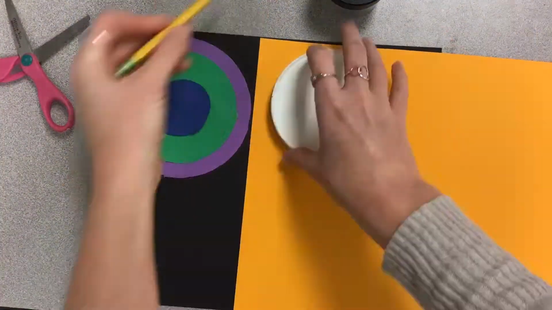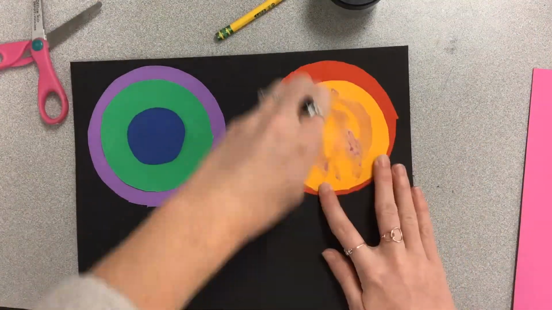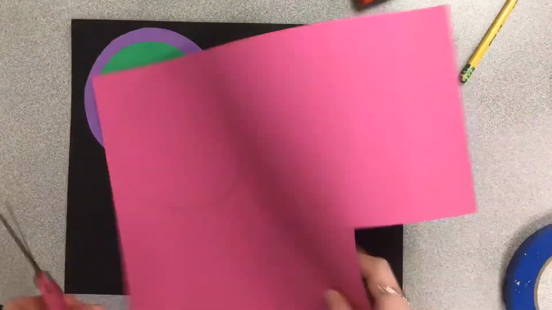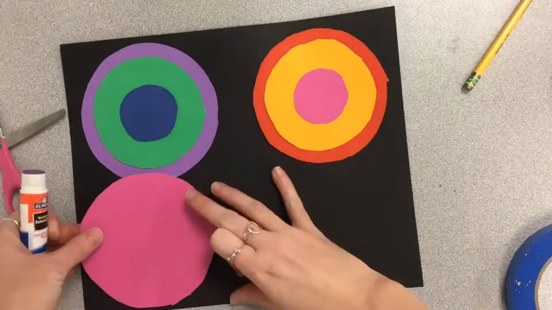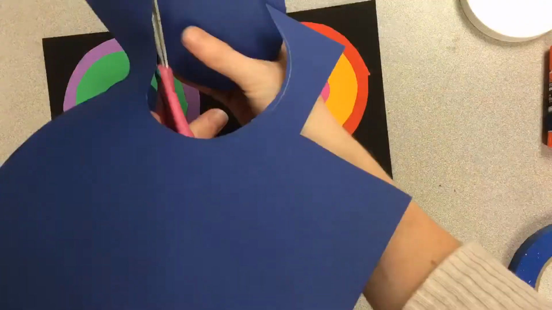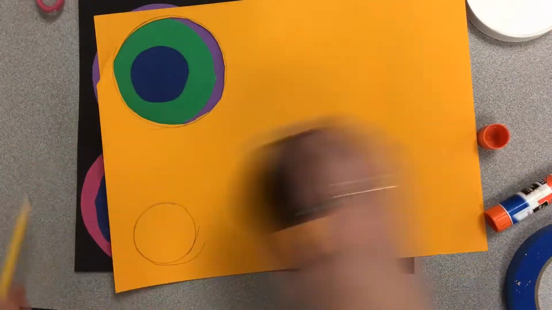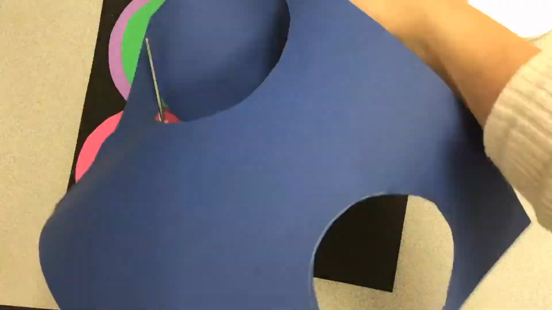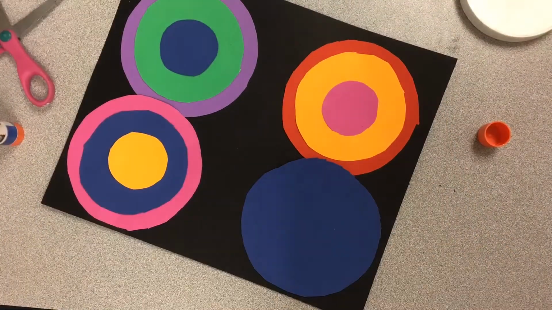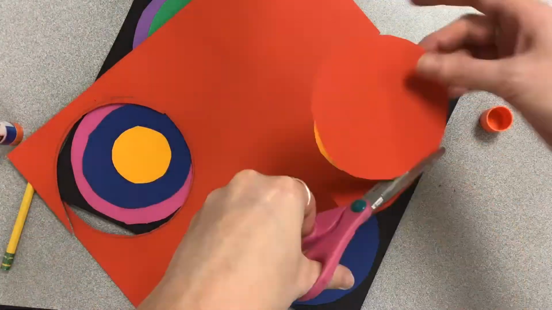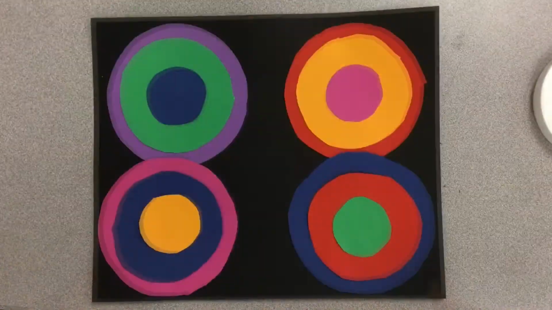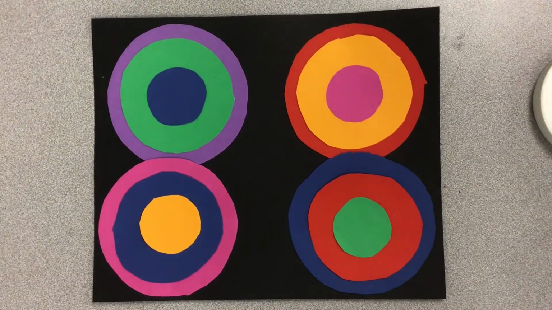As I'm cutting, I'm making sure I'm being very safe. I am cutting the biggest circle first, then the second biggest next, and finally the last smallest one. If your circles overlap on top of the other circles, that is okay. So don't worry if they're touching the top circles. You want to make sure that each corner has a circle in it.